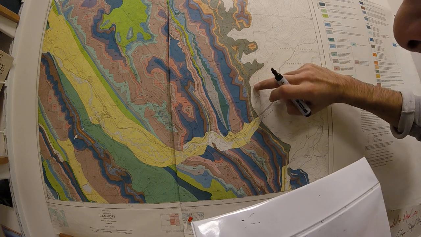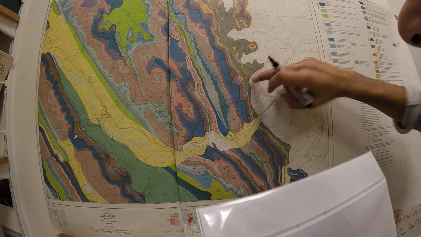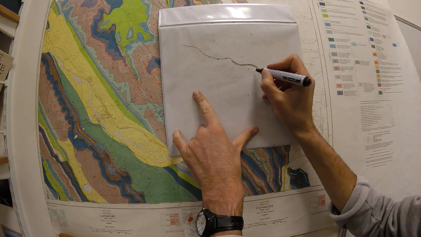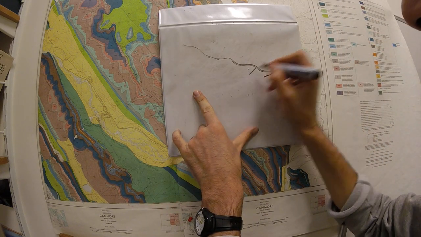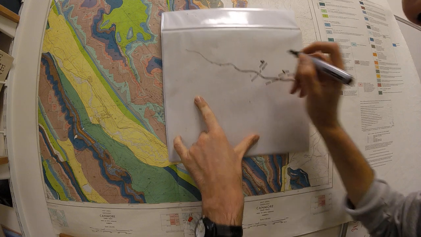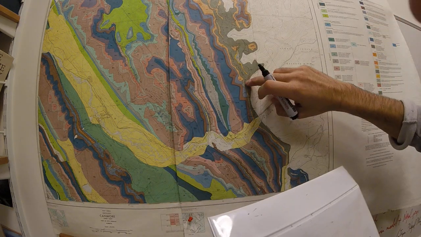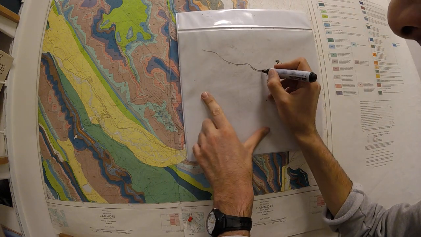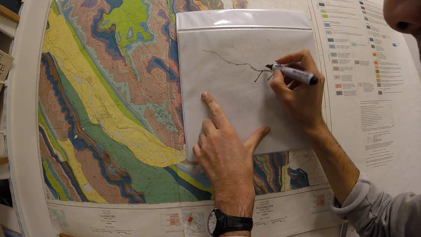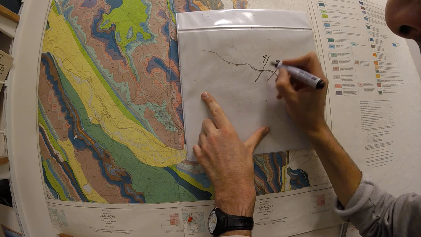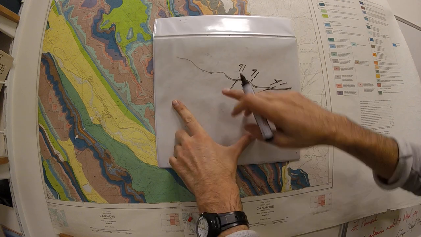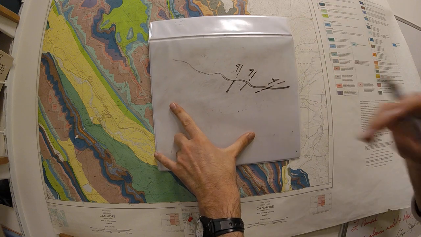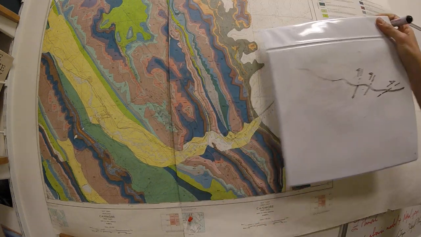So it's probably at a steeper angle here. So we're going to draw something that is a bit steeper. And then this one, as I said, is going to be at an angle of nearly 50 degrees here. So here we go. I may exaggerate the dip just to facilitate the drawing.